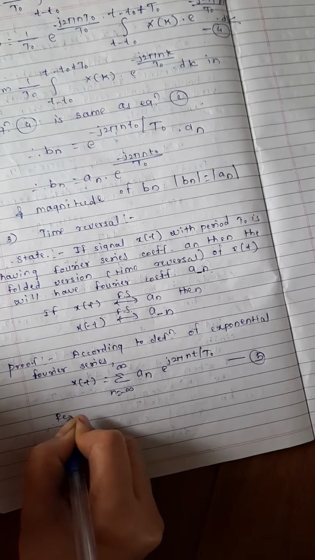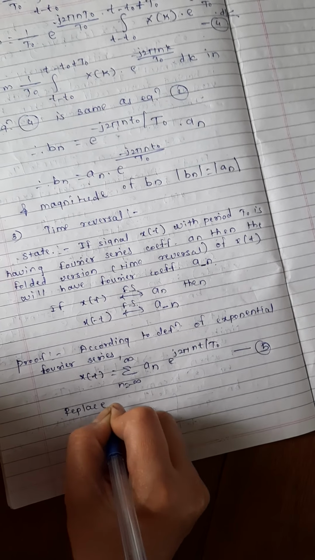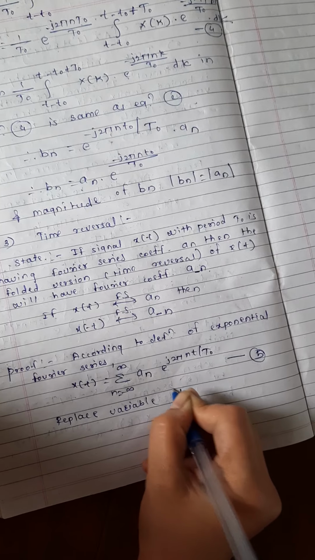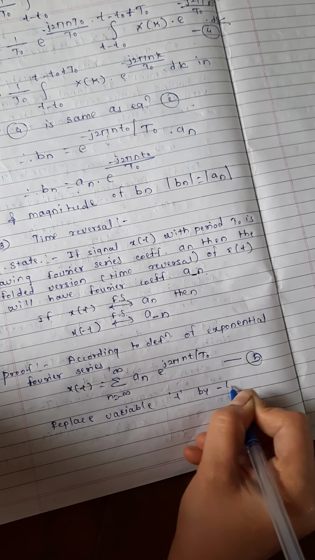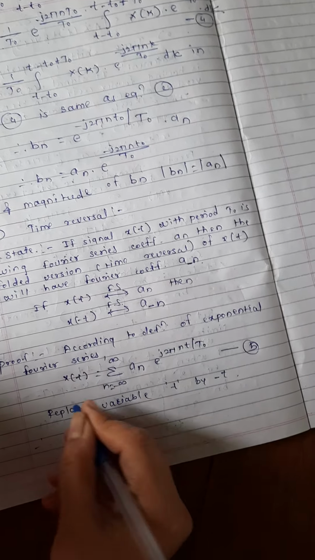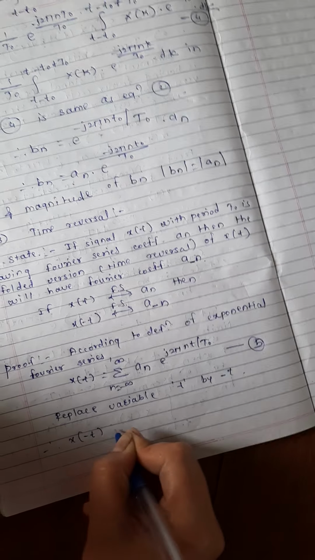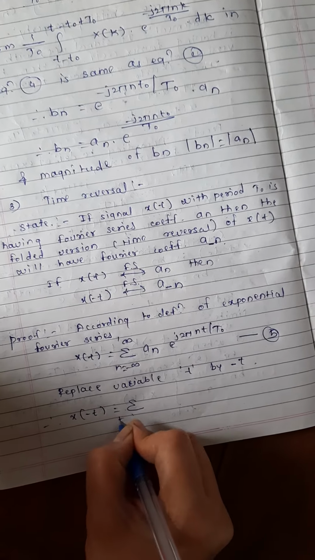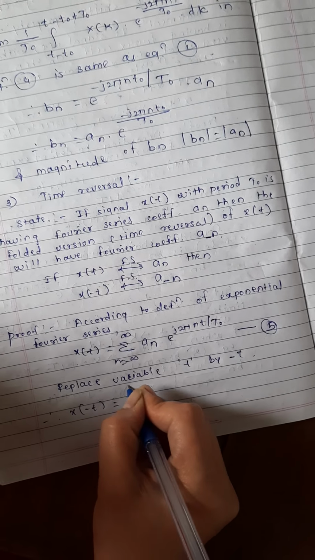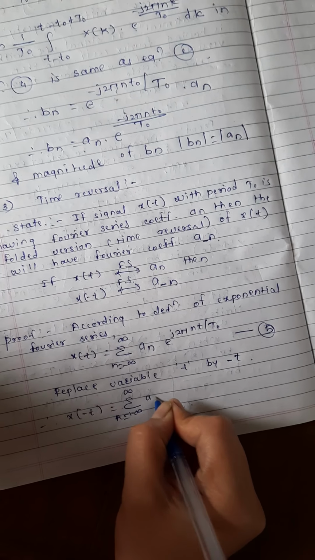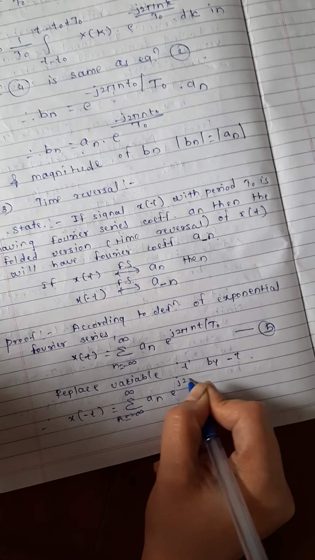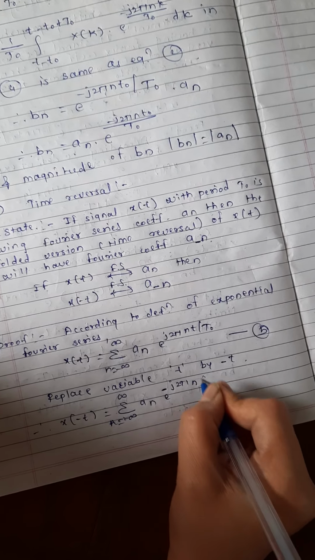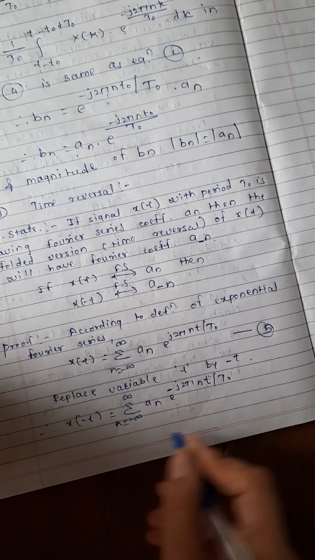Then replace here variable t by minus t. So above equation becomes x of minus t, summation goes from n is equal to minus infinity to infinity, a_n e raised to j2 pi n into minus t, so it will be minus t by T0.